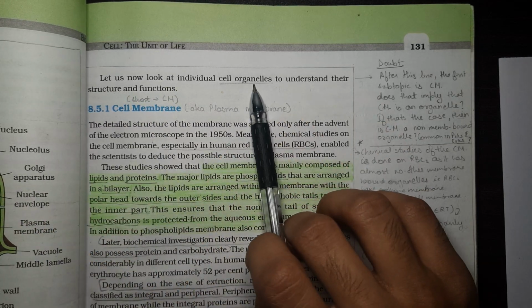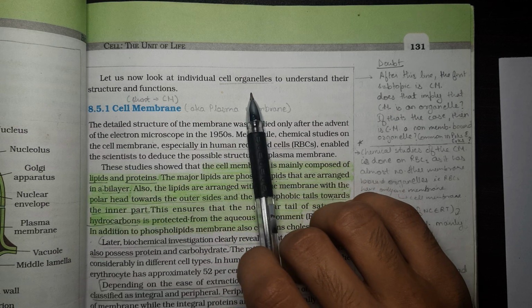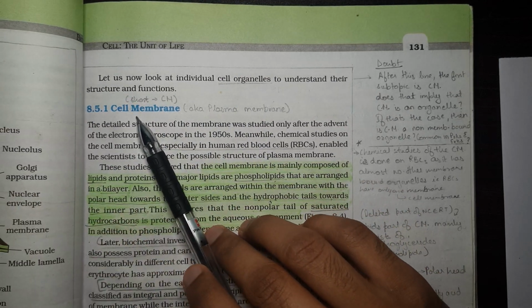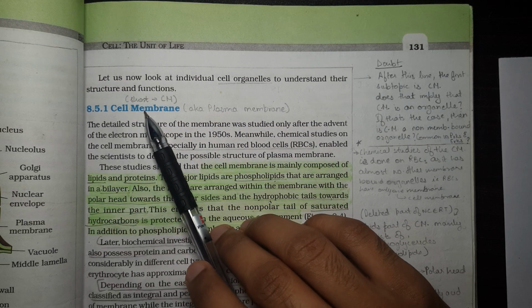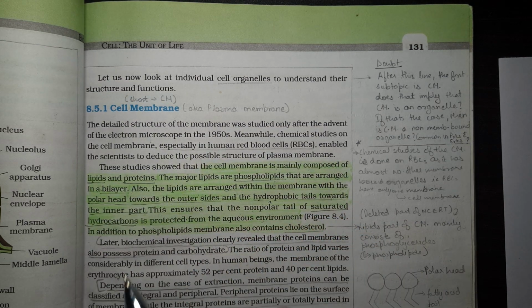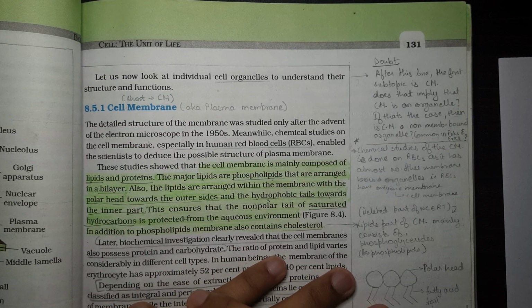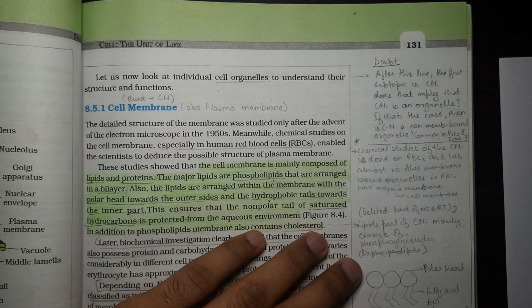So, what are cell organelles? Organelles just literally translates to little organs. Cell membrane. The first cell organelle that we are going to learn about is the cell membrane. Cell membrane is also known as the plasma membrane. So both the terms are used interchangeably. They mean the same thing, but it is different from cell envelope.